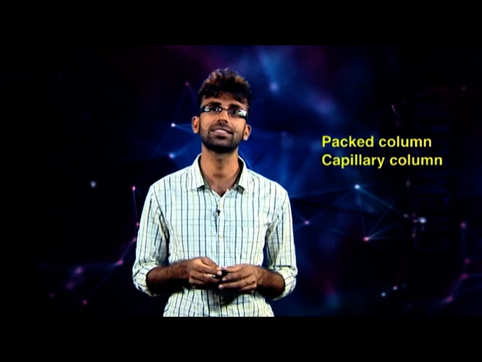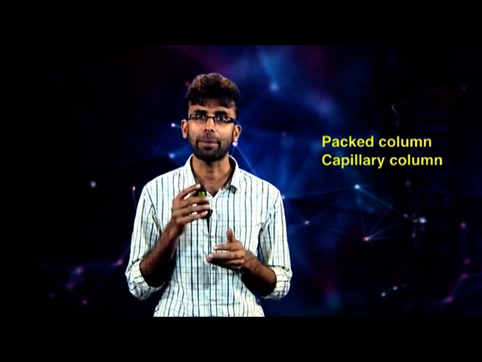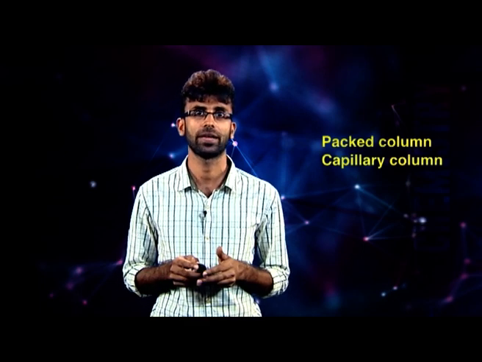In the second case, we have the capillary column. The liquid is coated on the capillary wall of a chemically modified glass or fused silica column. It is normally 15 to 100 meters in length and can have a 0.1 to 0.53 centimeter inner diameter.